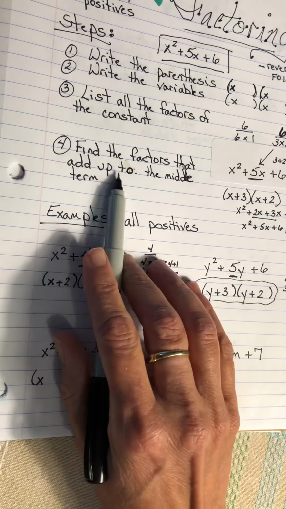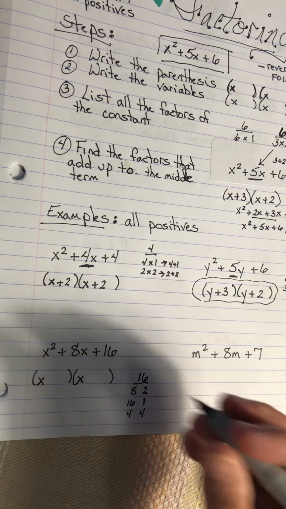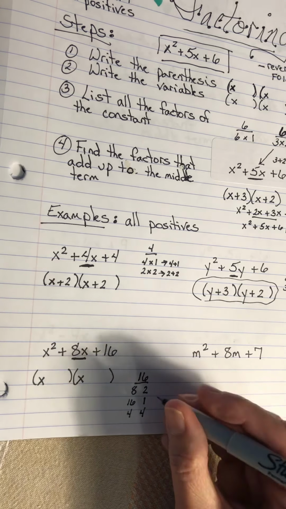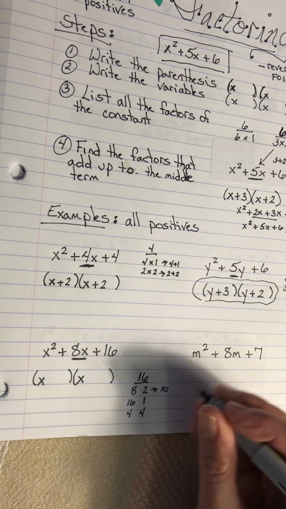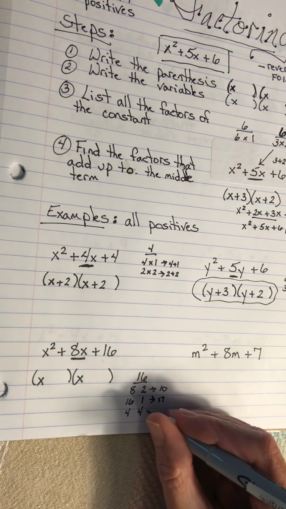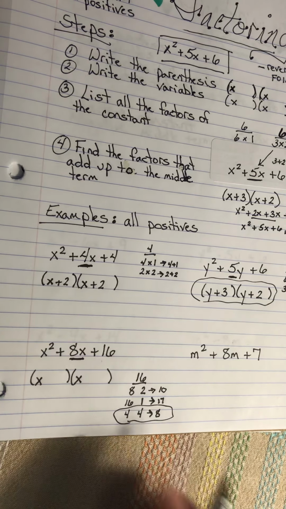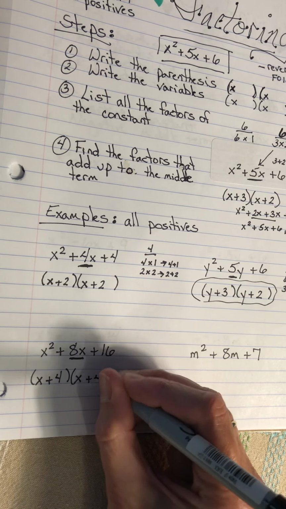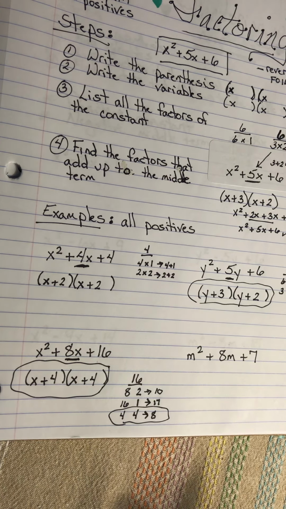Step 4. Look at your factors. We're going to add them together, and we want them to equal our middle term, which is 8. So 8 plus 2 would give me 10. 16 plus 1 would give me 17. 4 plus 4 would give me 8. So this one works. They're both positive, so I put in plus 4, plus 4. That's my final answer.